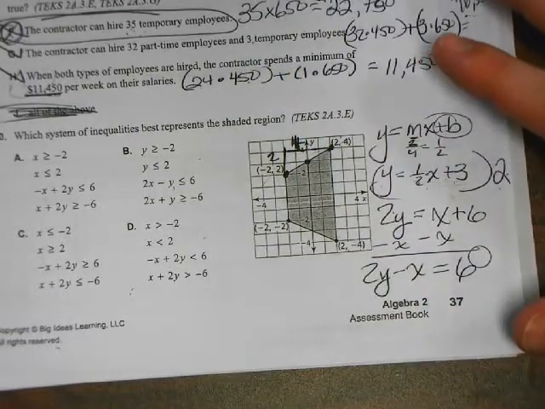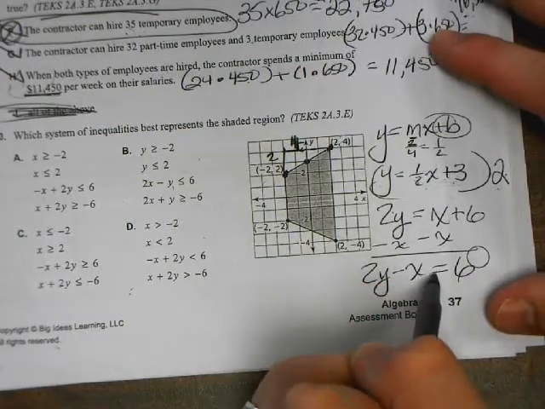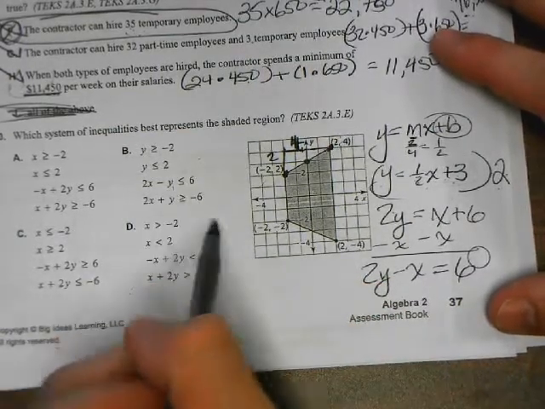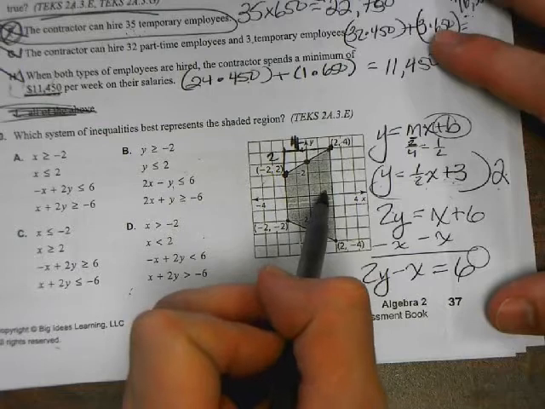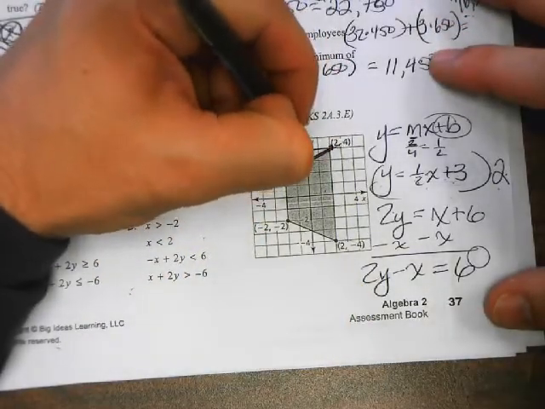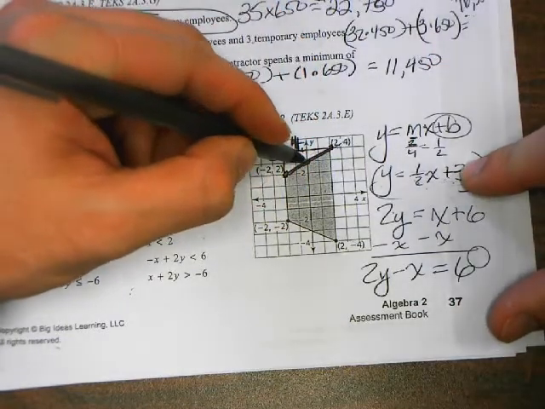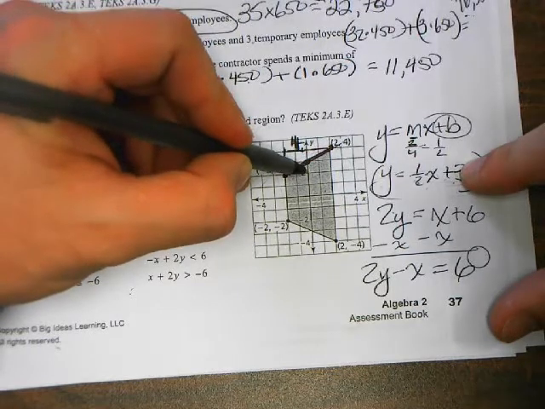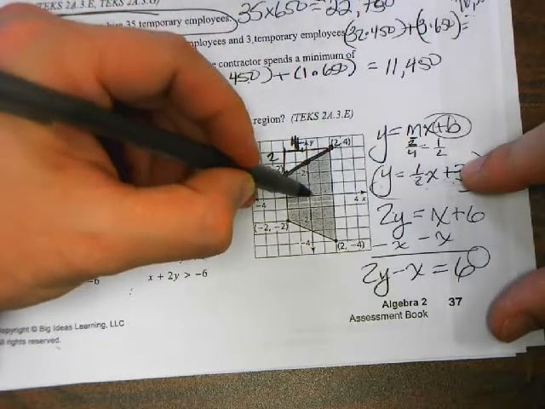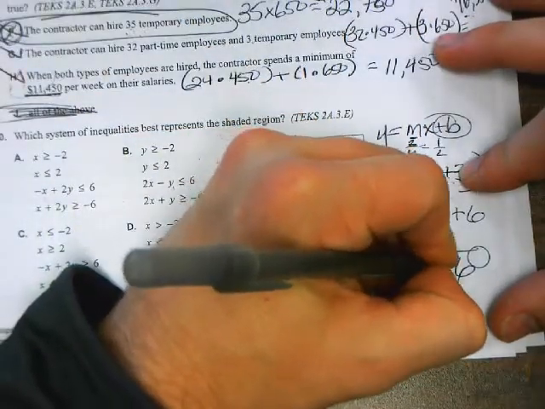Now we need to make some decisions about our inequality symbol. Right now I have an equal sign, and it needs to be an inequality because we have shading here. I look at my line, and I go right to my y-intercept here, this positive 3. And I can see that I'm shading numbers like 2 and 1 and 0. And all of those numbers are actually less than 3.